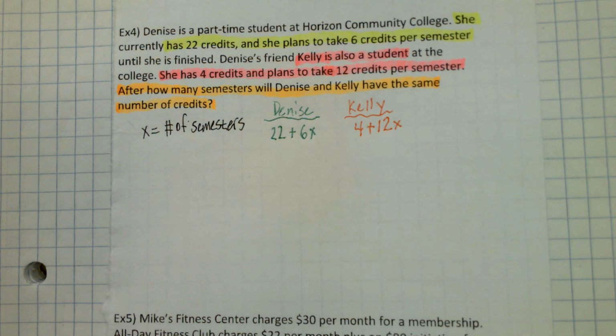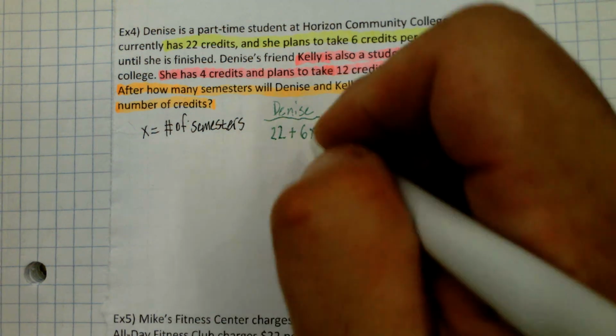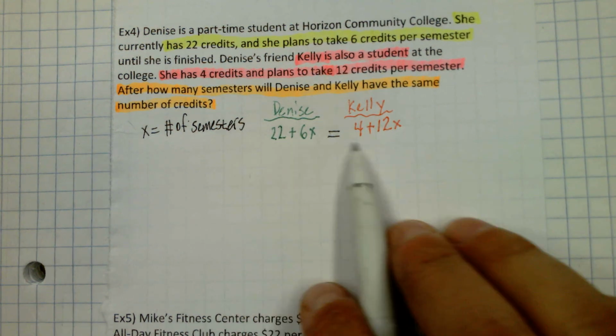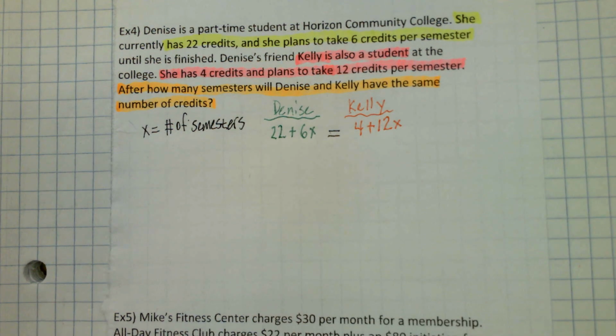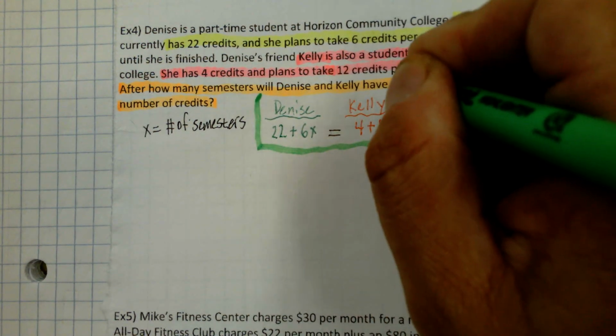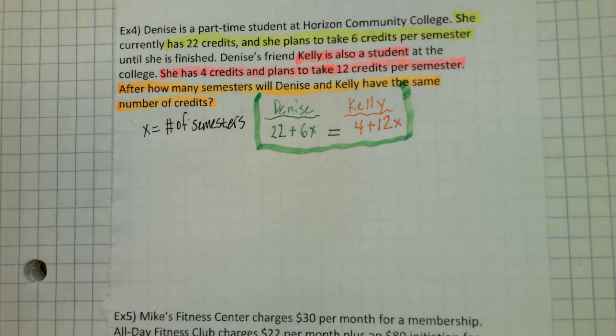Mathematically, what symbol do we use to show things are the same? Equals. So basically, we're trying to find out when 22 plus 6x equals 4 plus 12x. So let's do that. Equal sign. And we have an equation. Our equation is this. So this is what we're going to use as our equation when one equals the other.